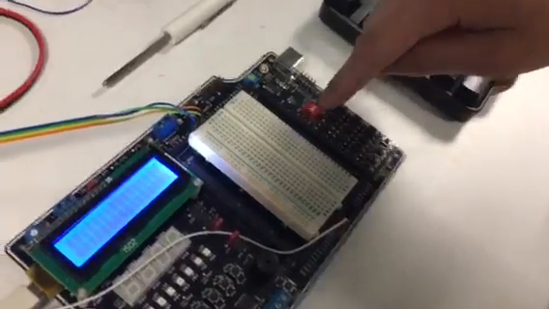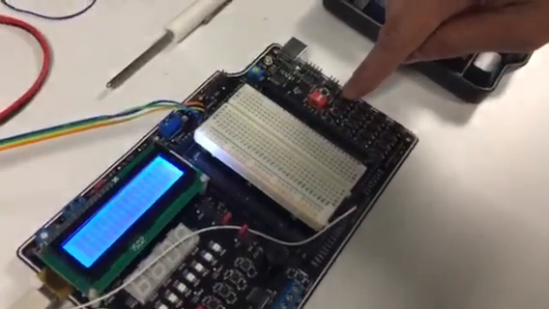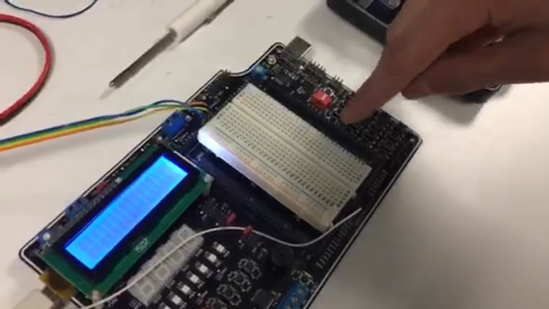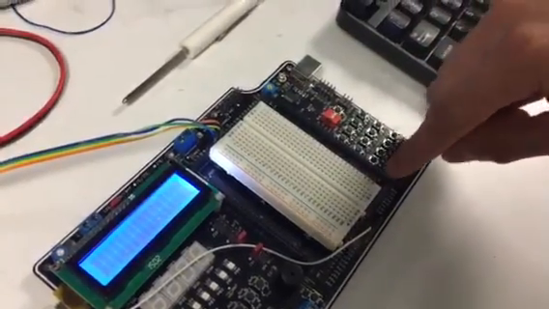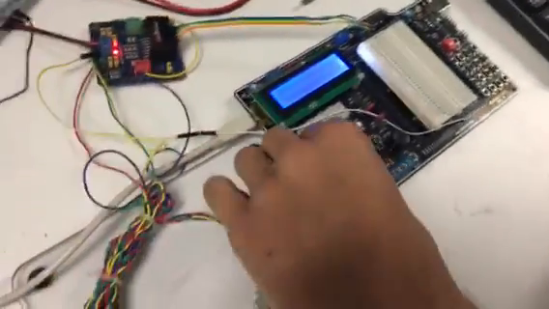The path is going to be from left to right, down, from right to left, down, from left to right, down, and from right to left. Let's look at this and turn on the position.